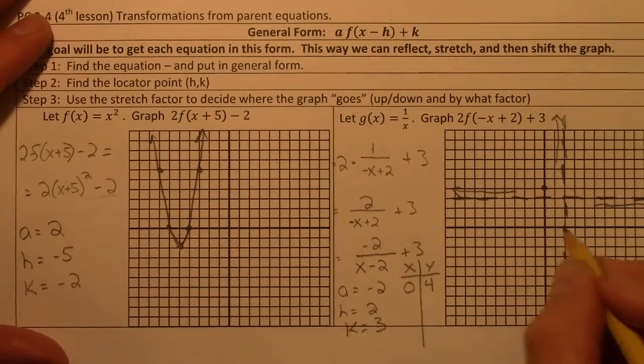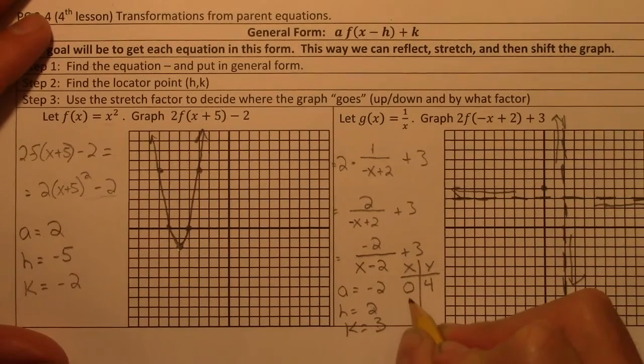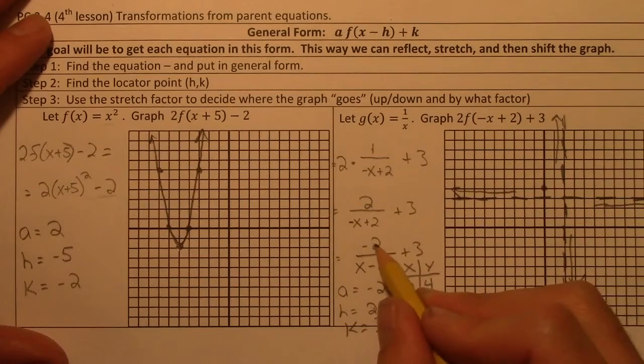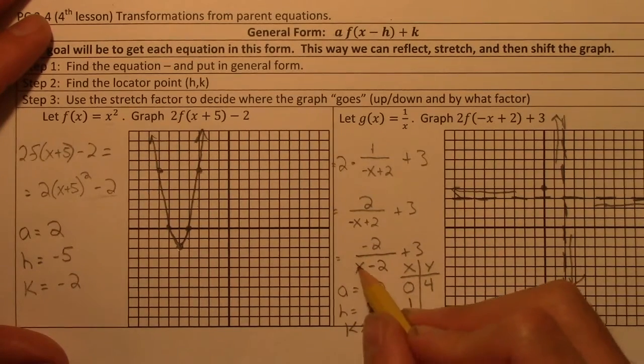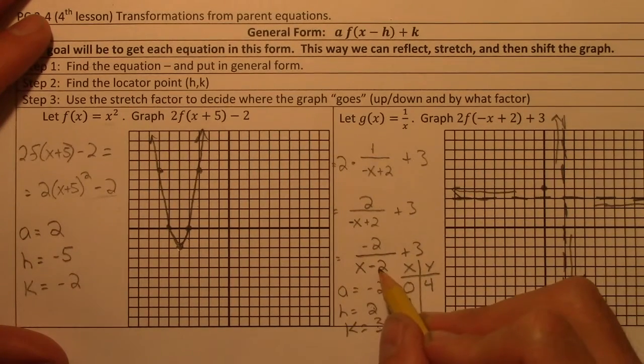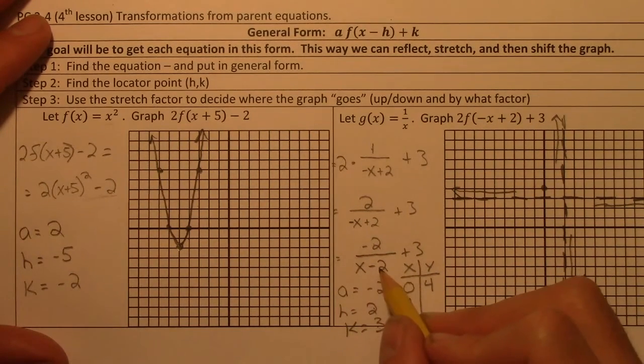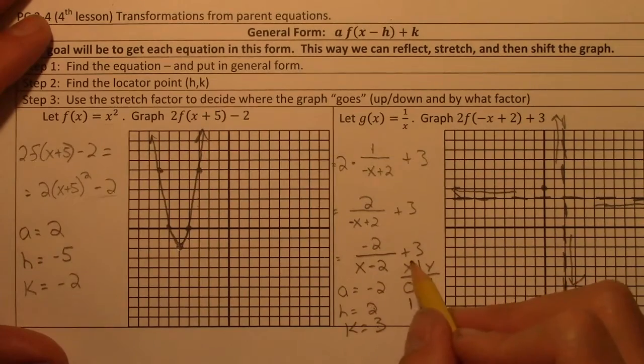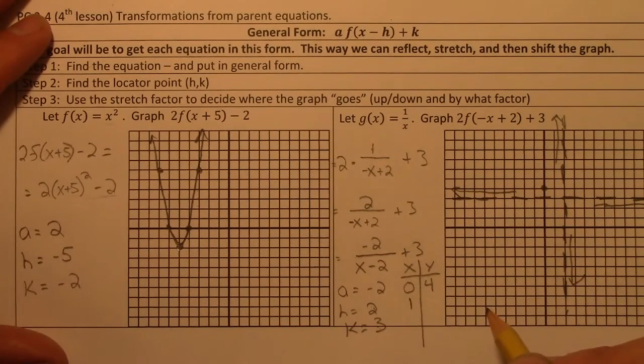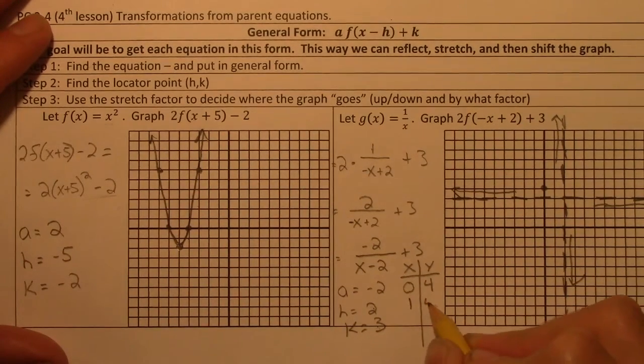And then what happens when x is 1? So what if I go 1 over here? So then I have negative 2 over 1 minus 2. So 1 minus 2 would be negative 1. That'd be negative 2 divided by negative 1, which would be positive 1, plus 3. Positive 1 plus 3, so that's 4. But I don't think that's right. Did I do that? I must have done, oh no, I'm sorry, that's positive 2.